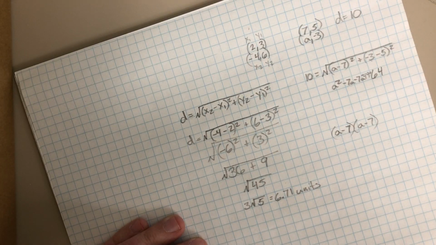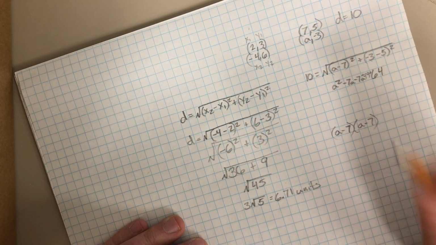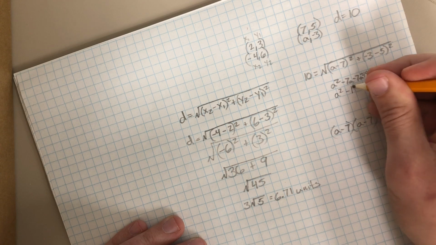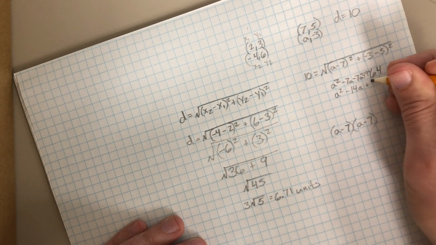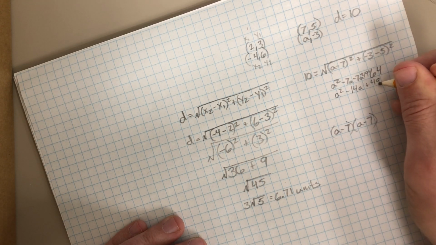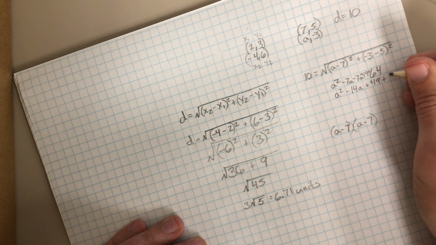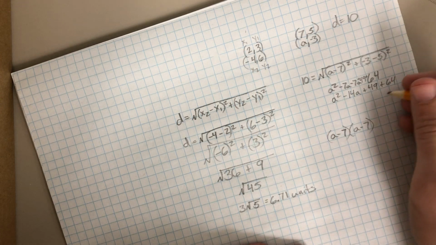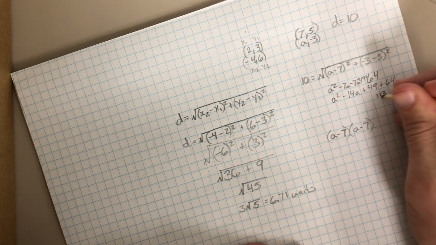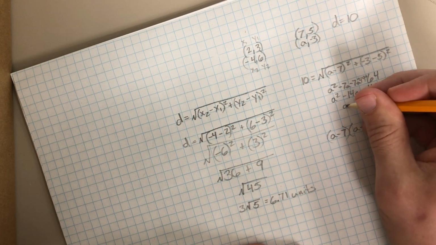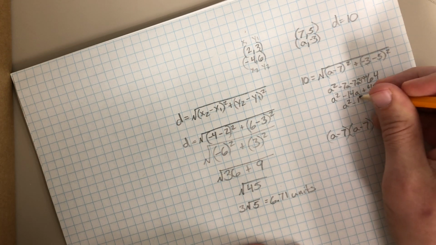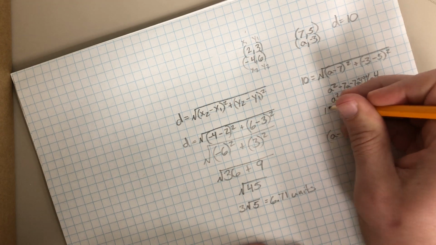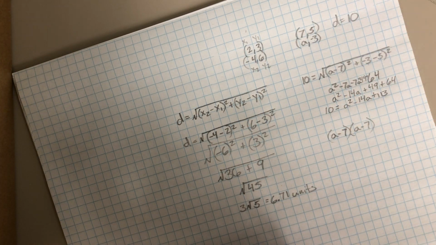Okay, got a little bunchy there, but that's where we're at. So I have a squared minus 14a plus 49 plus 64. Okay, 49 and 64 is 113. So I have a squared minus 14a plus 113, and that is equal to 10 on this side.